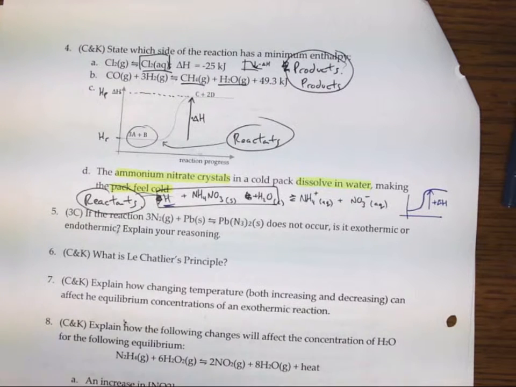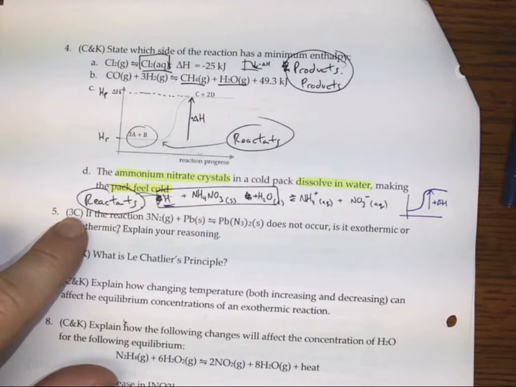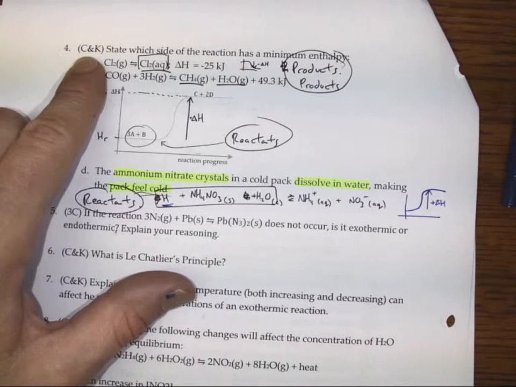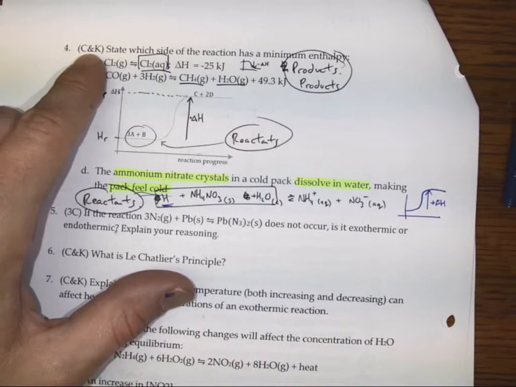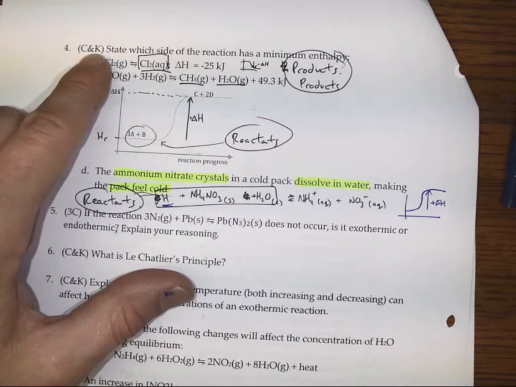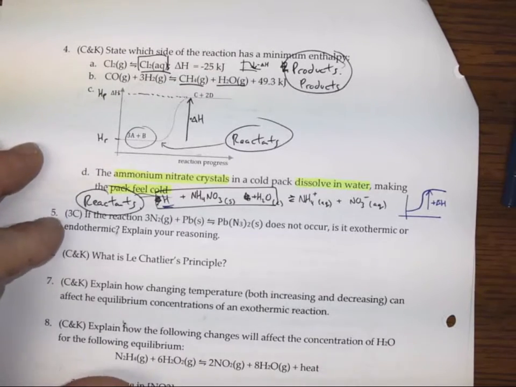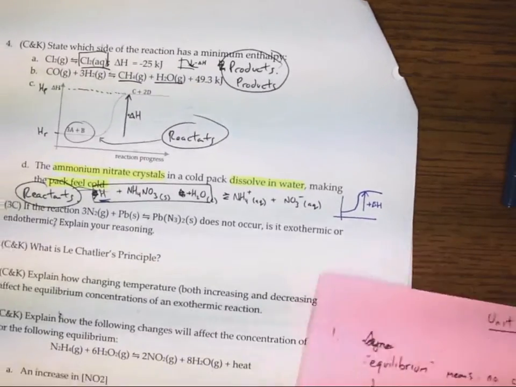And this is a 3C thinking question. So it's going to involve maybe some critical thinking and some analysis and some deeper thought. It's going to require that we, for sure, have all of our basic content and basic knowledge down. It's also going to require that we are sure we know all of our skills that are necessary for this unit. All right, so let's take a look at question 5.